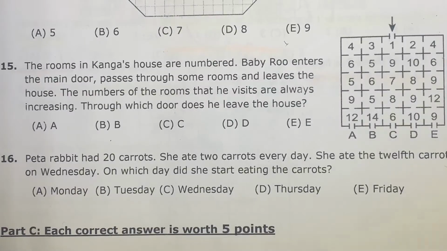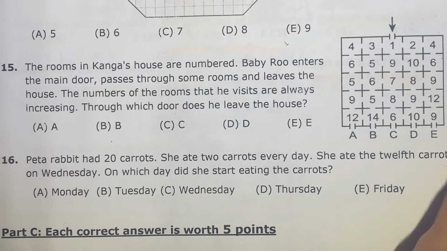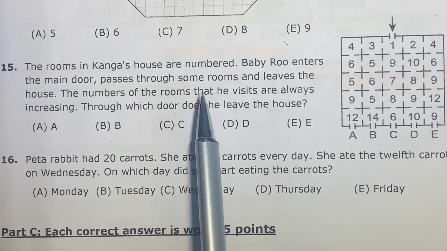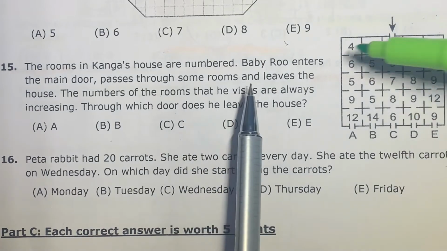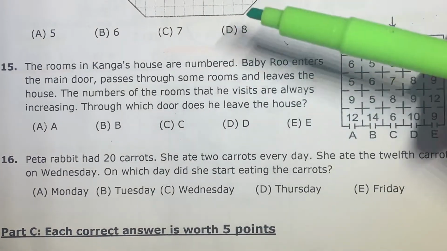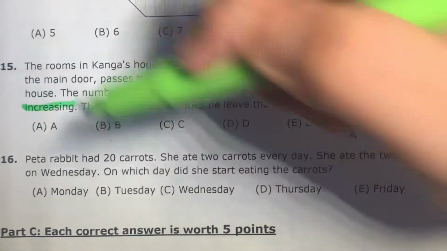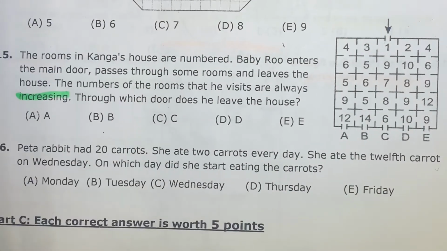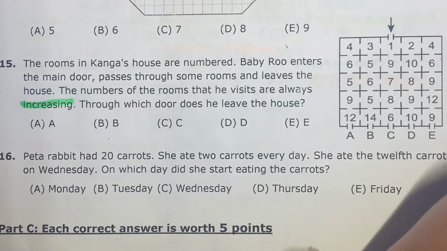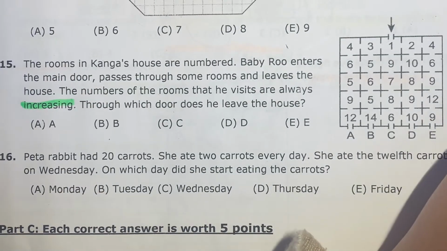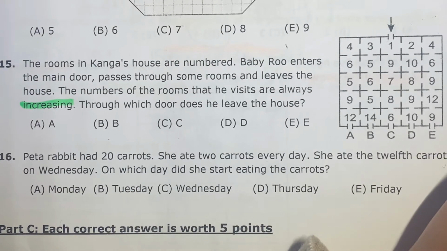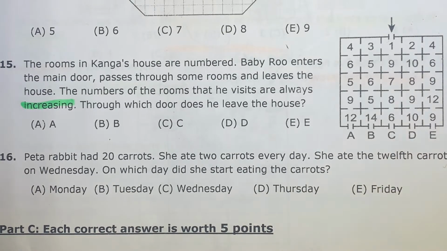Let's move to the number 15. The rooms in Kanga's house are numbered. Baby Roo enters the main door, passes through some rooms, and leaves the house. The numbers of the rooms that he visits are always increasing. Through which door does he leave the house? So they asked us in the question that baby Roo is entering doors that are increasing. Which door is decreasing? Okay.